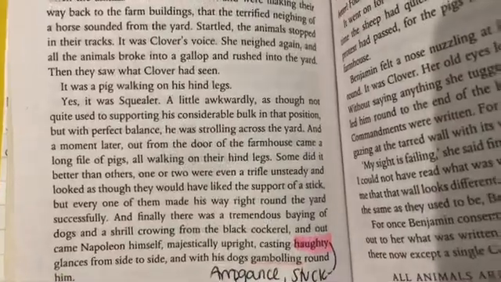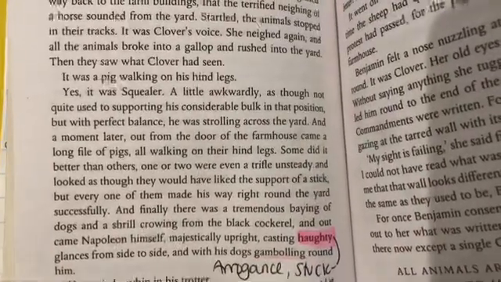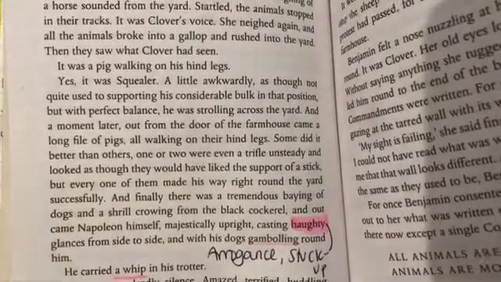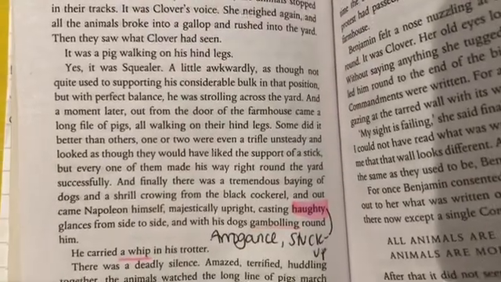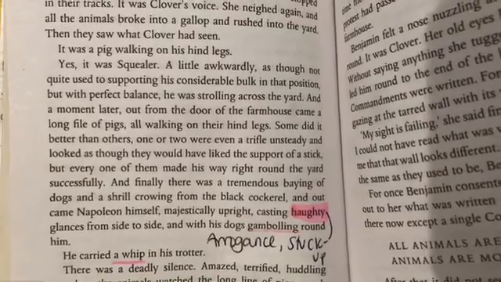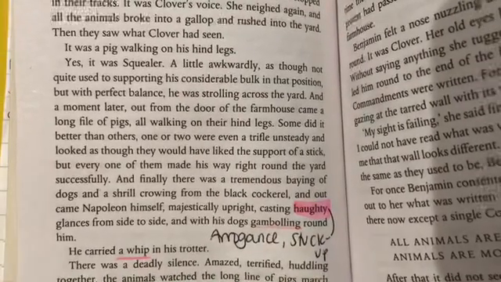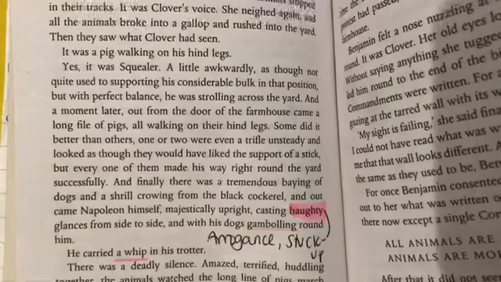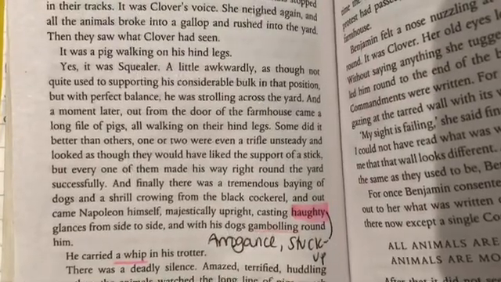So now the pigs are walking like humans. They're walking on 2 legs. Yes, it was Squealer. A little awkwardly, as though not quite used to supporting his considerable bulk in that position, but with perfect balance, he was strolling across the yard. And a moment later, out from the door of the farmhouse, came a long file of pigs, all walking on their hind legs.